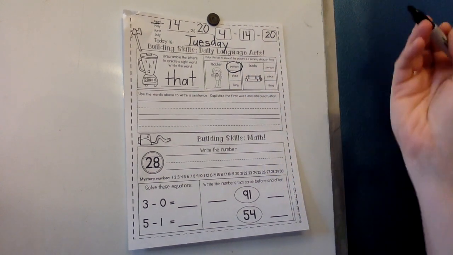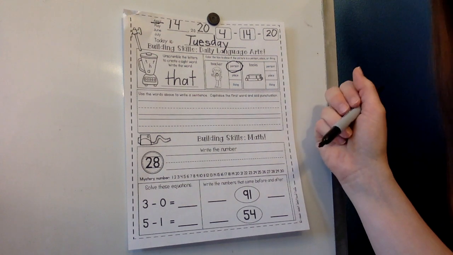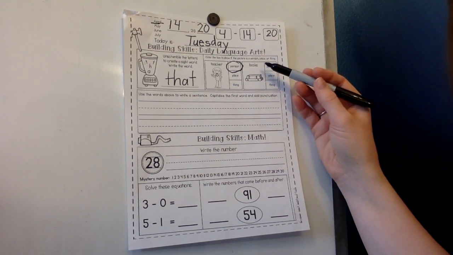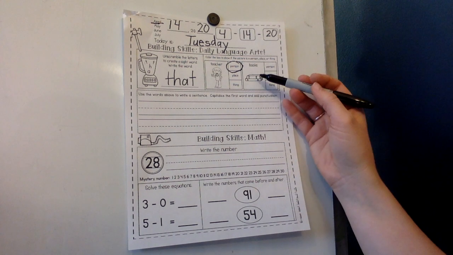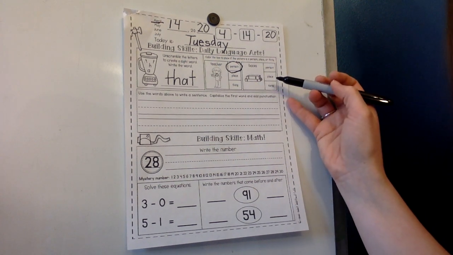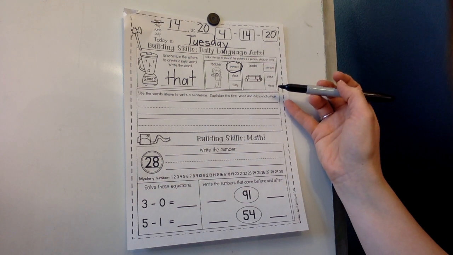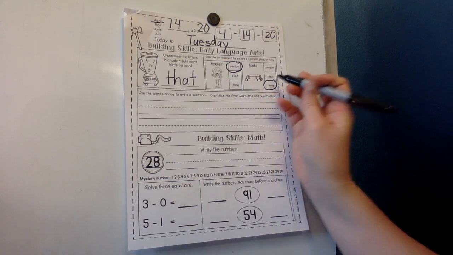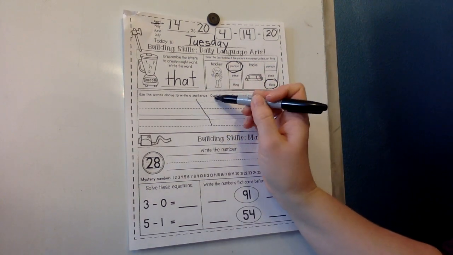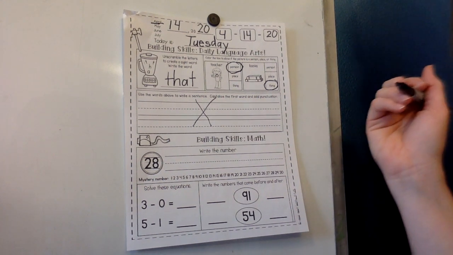So we're going to circle, or if you have a crayon and want to color in that box, a teacher is a person. Now books. Are books a person? A human being? Are books a place? Can you go there? Or are books a thing? Books are a thing.